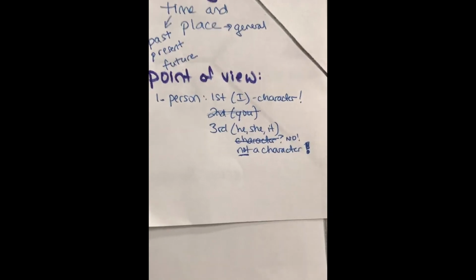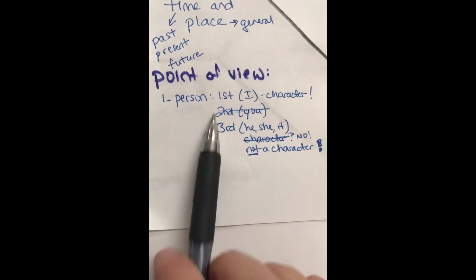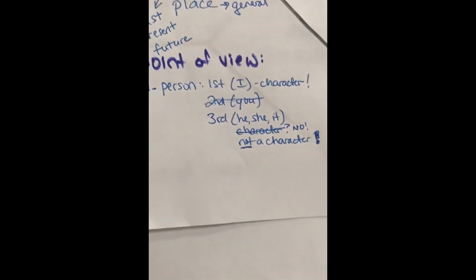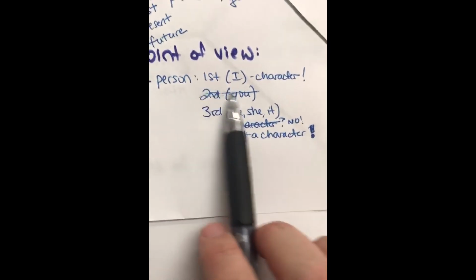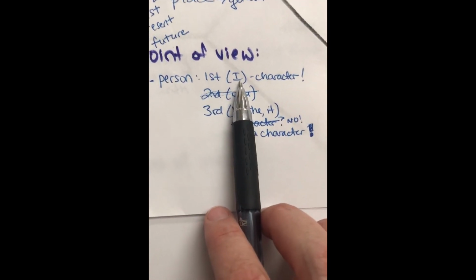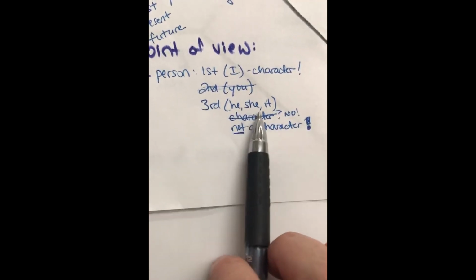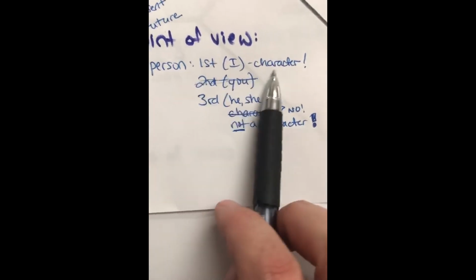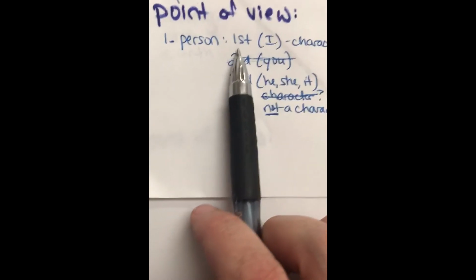Point of view has two parts. The first is to figure out the person. There are three persons: first, second, and third. Think back to your Spanish classes. In your Spanish classes, when you conjugate verbs, first is always I, me, we, mine, ours. Second is always you or yours. Third is always he, she, it, they, them, etc. First person is a character in the story, speaking from the I point of view. Right now, I am speaking from the first person point of view.